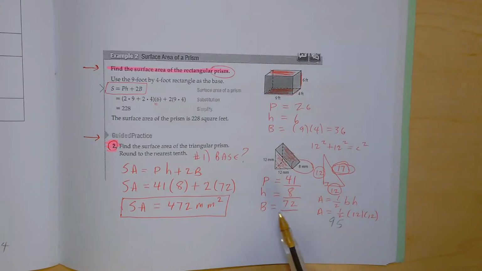Now, when you were in elementary or middle school, you would add up all the faces and do them all separately. You can still do that, but this is the way that we use the formula. It's just a little more advanced to be able to take the formula, find the information, and plug it in.